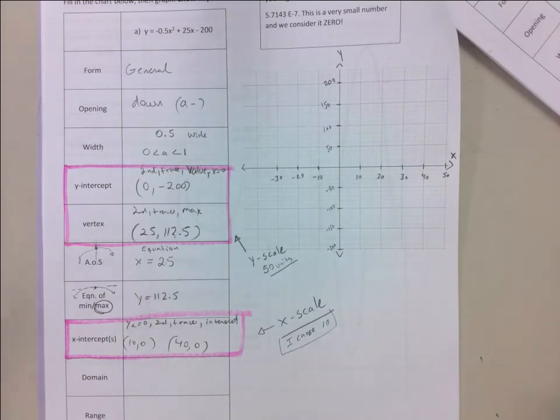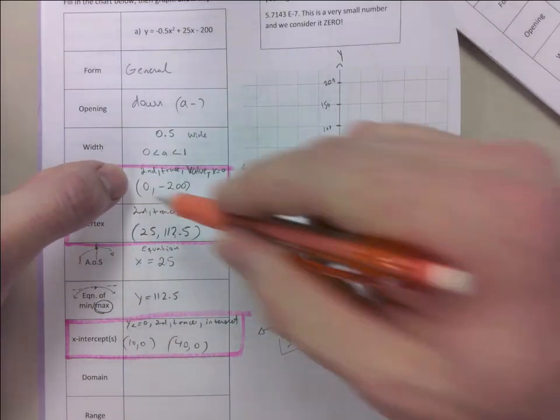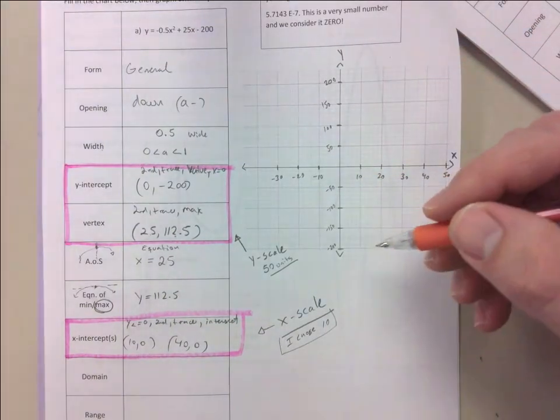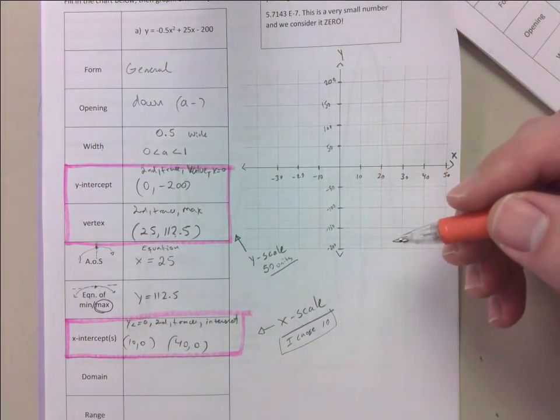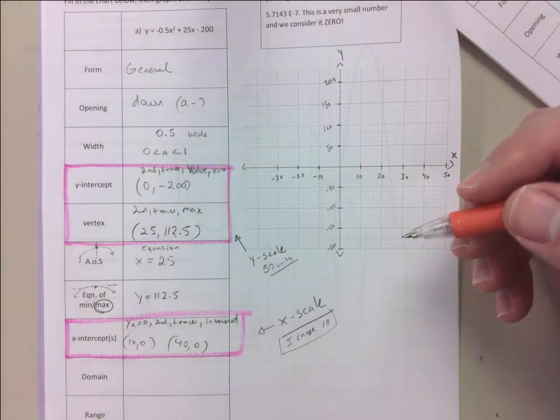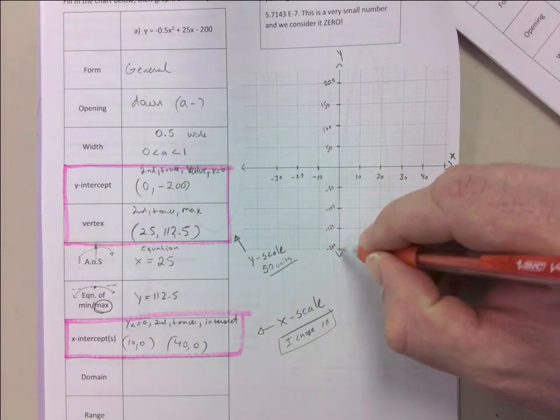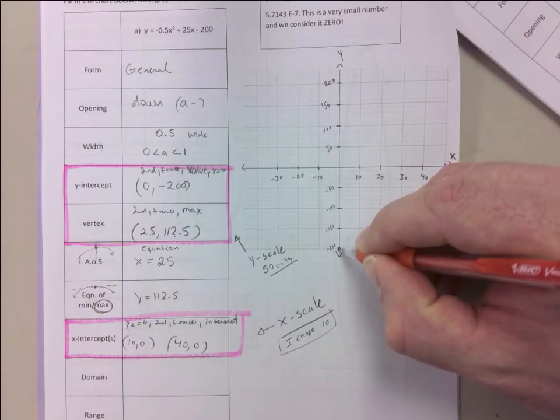And now let's plot those points. 0, negative 200. And remember, you have an eraser, okay? If you need to erase, start over. If it doesn't fit, no big deal. 0, negative 200 is right here. Let's make a point there.